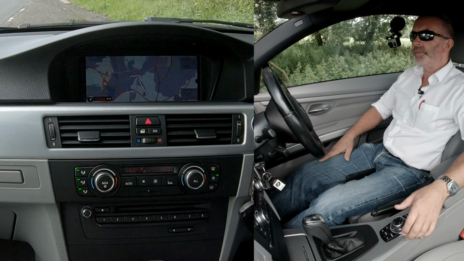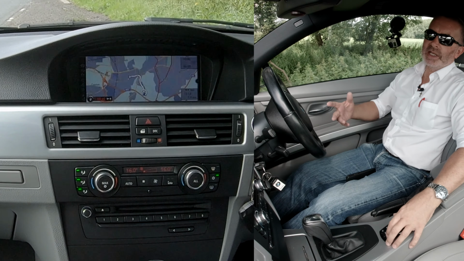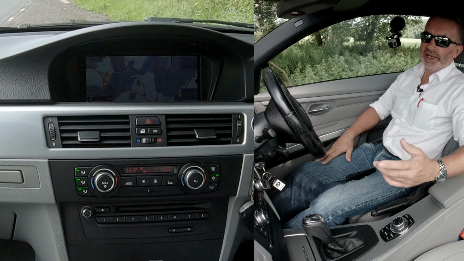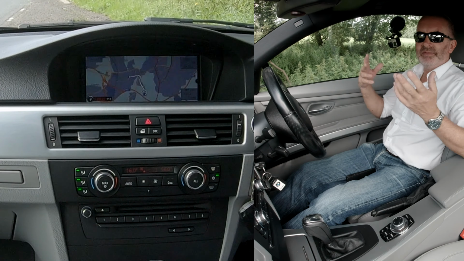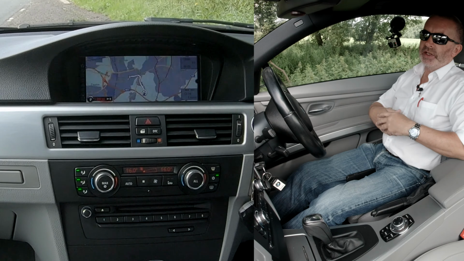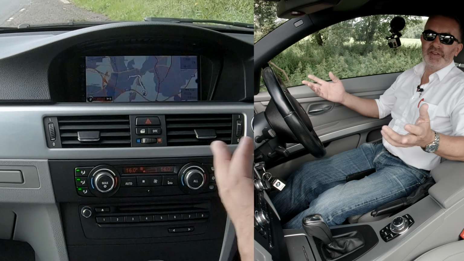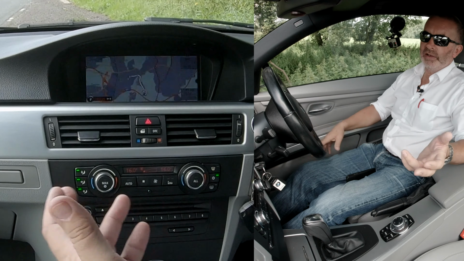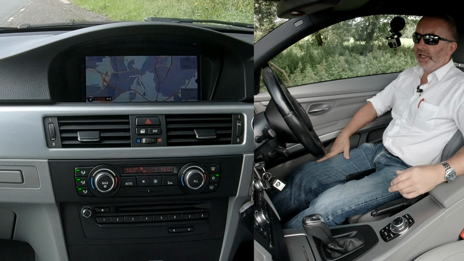Please follow the road. So that's it. That's how you set the sat nav. If you're anything like me, you'll set the sat nav and then you get 50 miles from home and you know where you're going in any direction, and you don't want to be listening to it again.